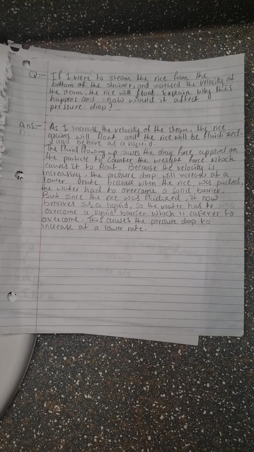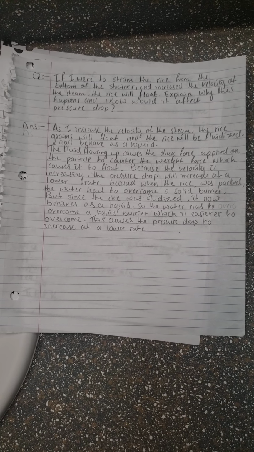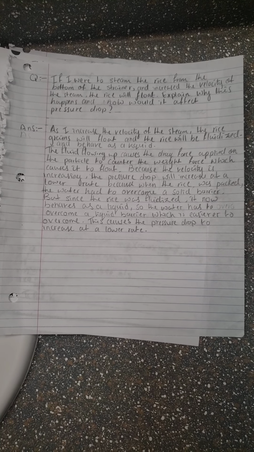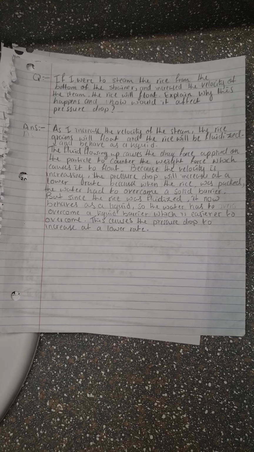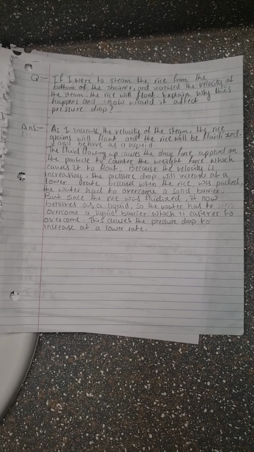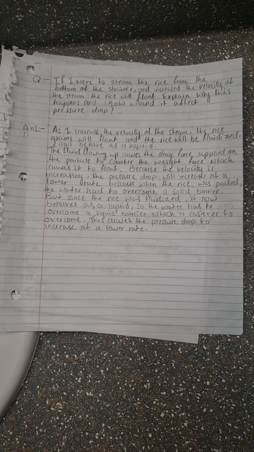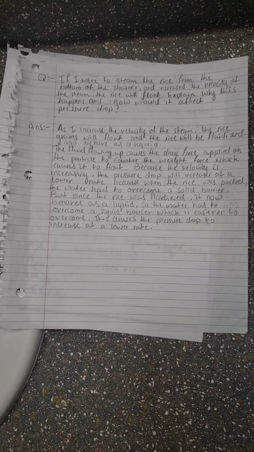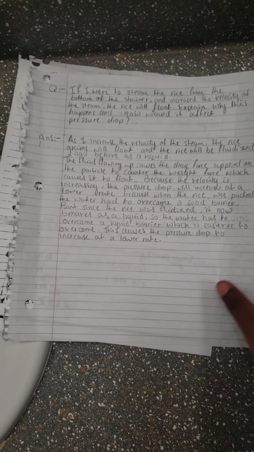Because the velocity is increasing, the pressure drop will increase at a lower rate. Because when the rice was packed, the water had to overcome a solid barrier, but since the rice was fluidized, it now behaves as a liquid, so the water has to overcome a liquid barrier, which is easier to overcome. This causes the pressure drop to increase at a lower rate.